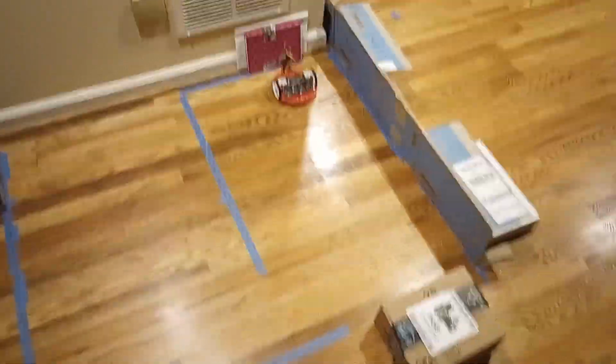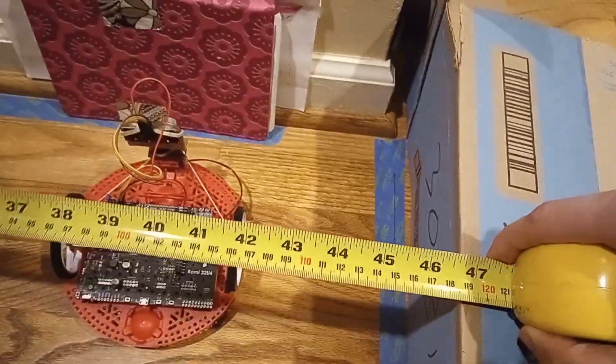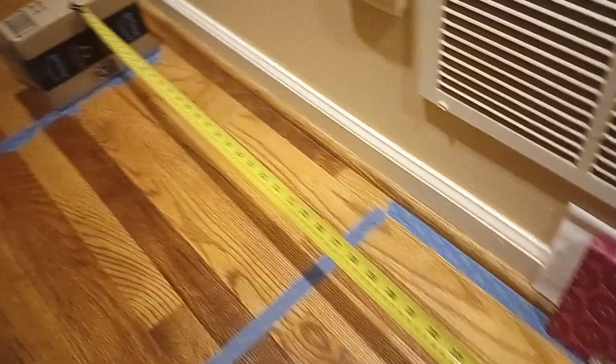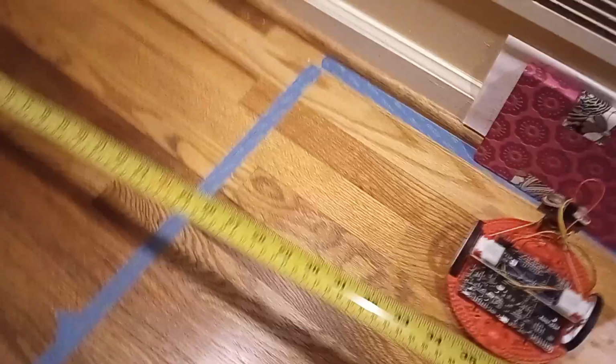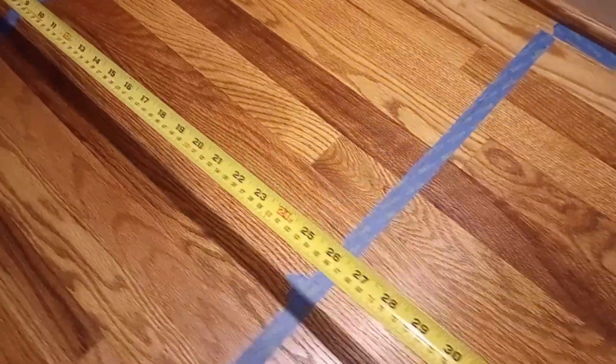Here's my arena. Not all of it is walls, but I am moving boxes so that it can see where the walls would be. The dimensions are approximately 120. This end is 120. So the midpoint is 160, is 60 right there.